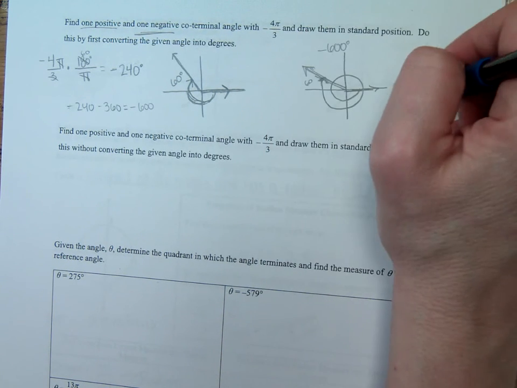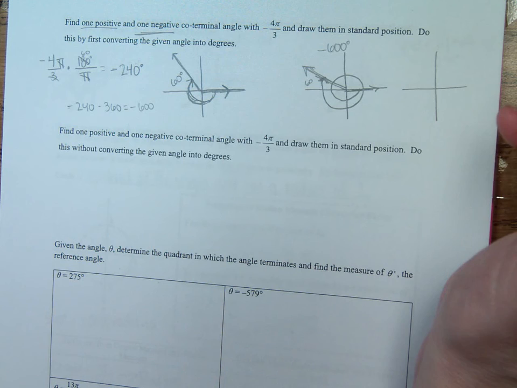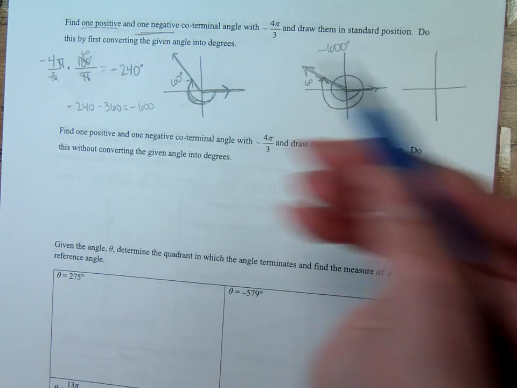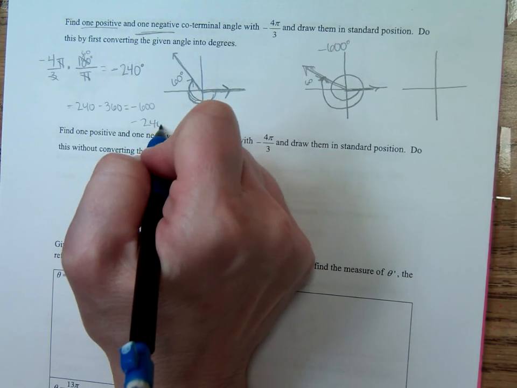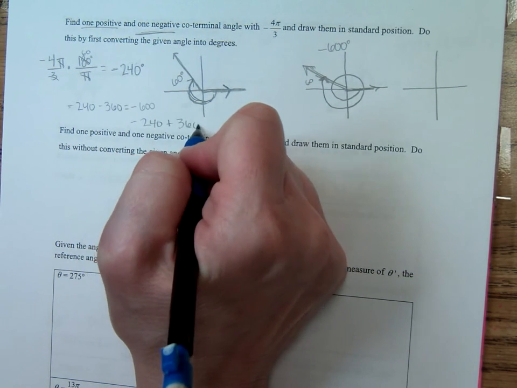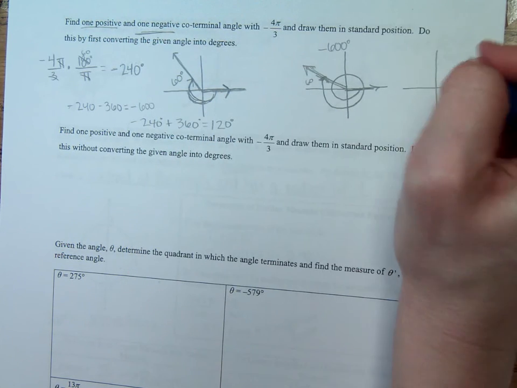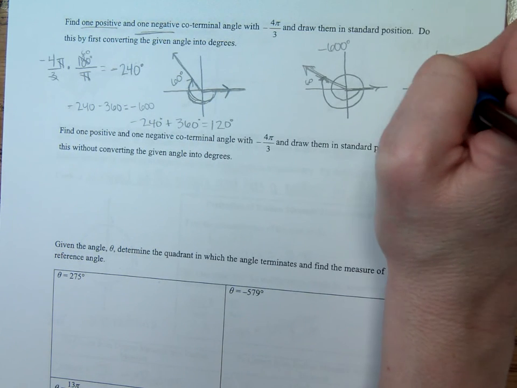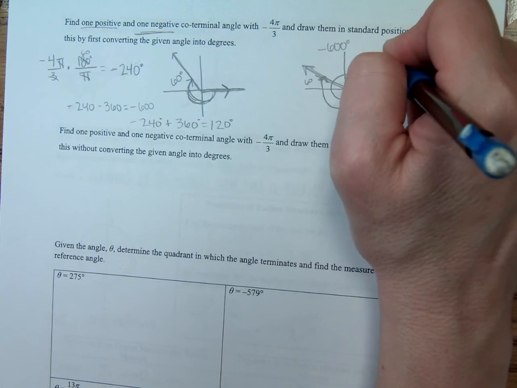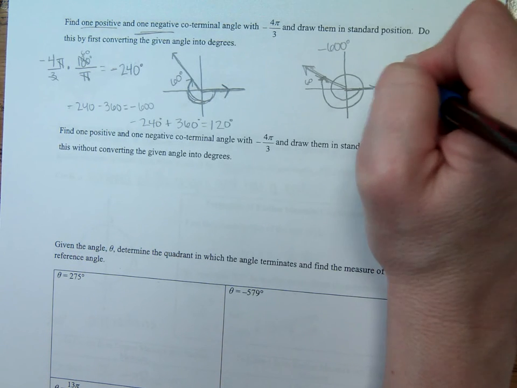What's my positive going to be? Add 360. Negative 240 plus 360. Hey, there's my 120 degrees.